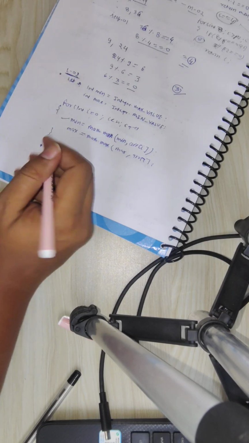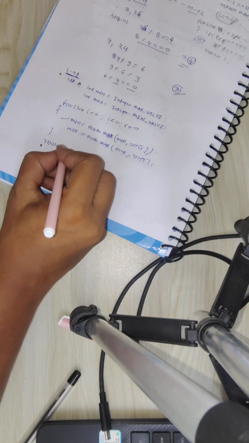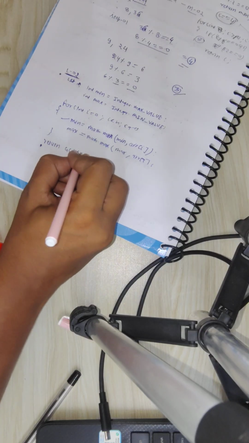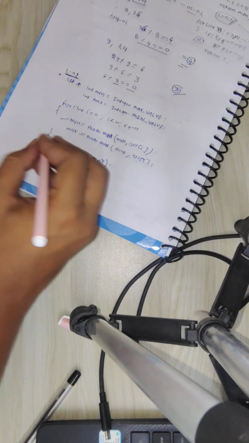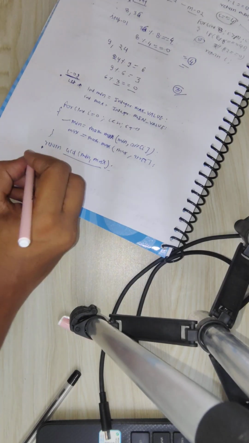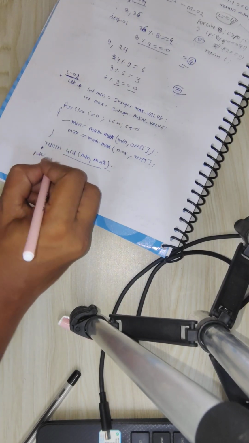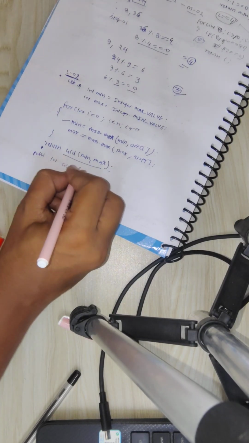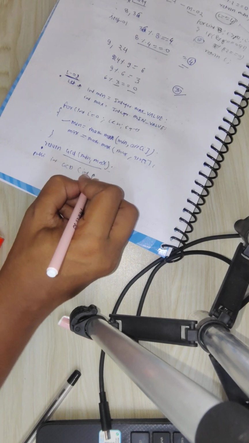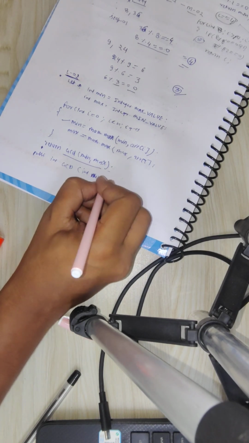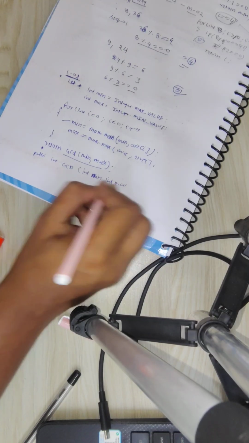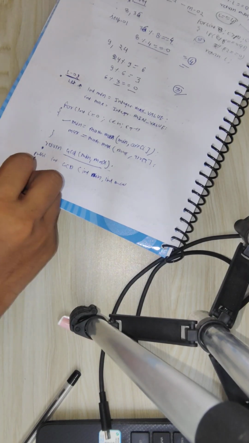What do you want at the end? You want to return the GCD of what? Of min and max. This is the main thing that you want. Now let's go to the function: public int GCD(int min, int a, whatever you want to write, you can easily write) int min and max. Now the code starts from here.